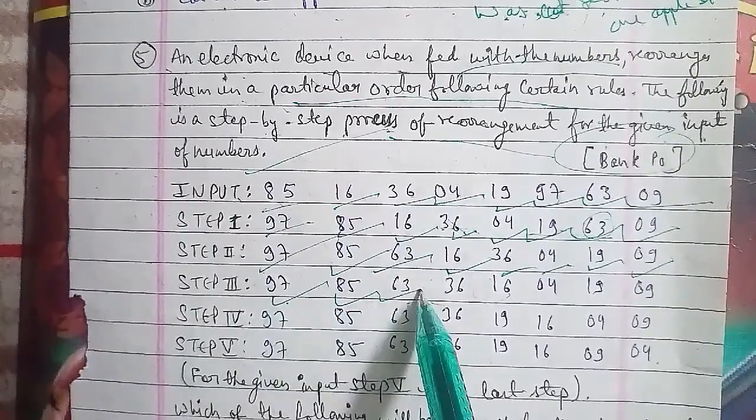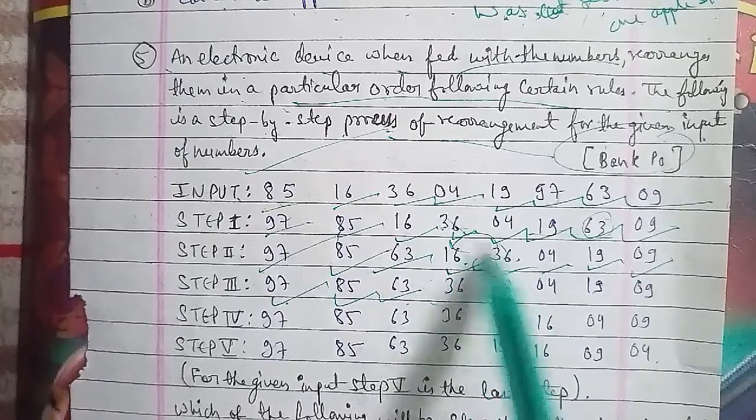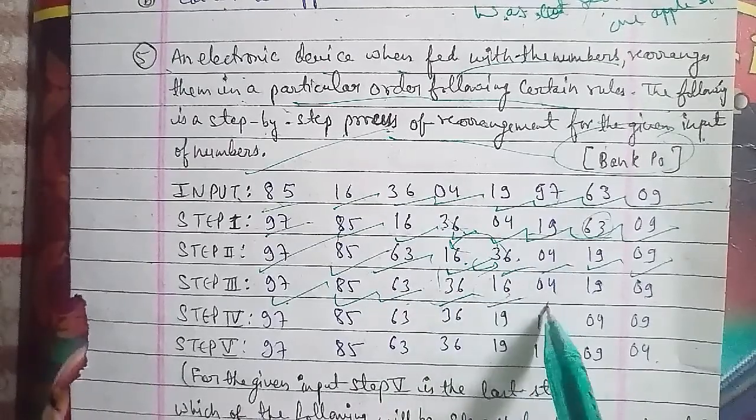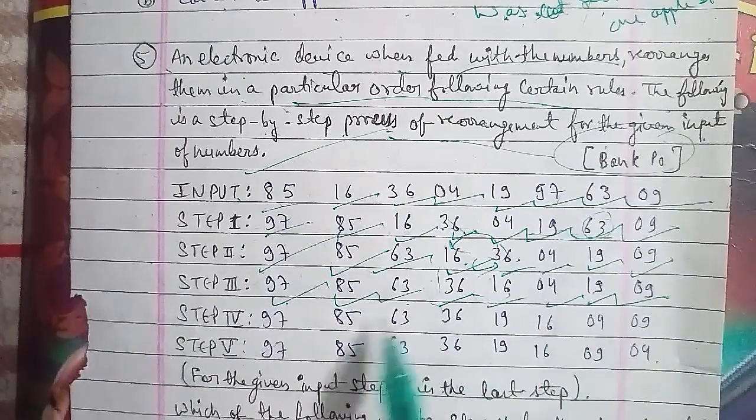For the given input, step 5 is the last step here. Now the question they had asked you here is: which of the following will be the step 5 for the given input.